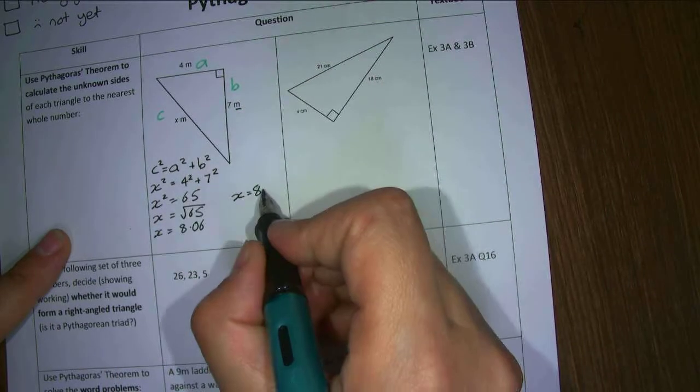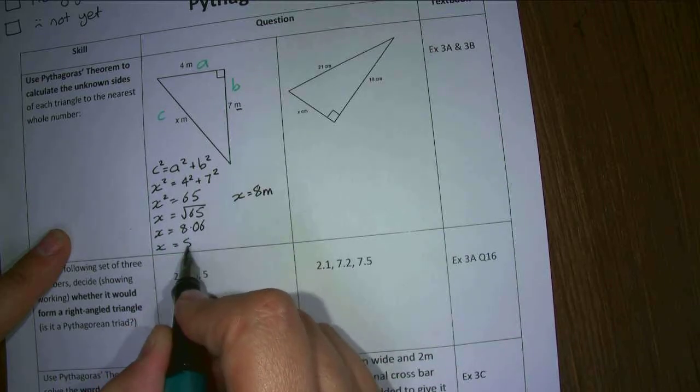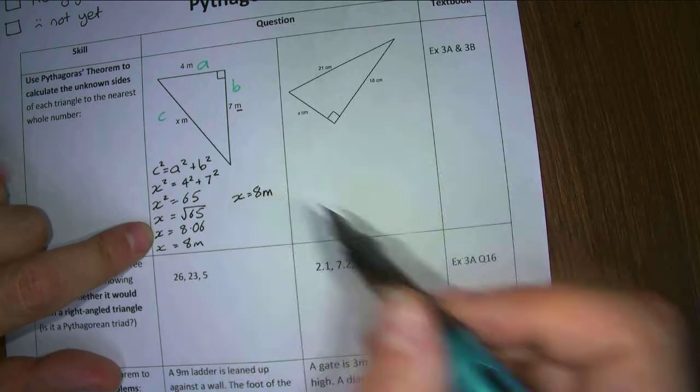The units in the question were meters. We could have put that answer down here if we preferred. X equals 8 meters. And in fact I'd accept not giving this line if you didn't want to.